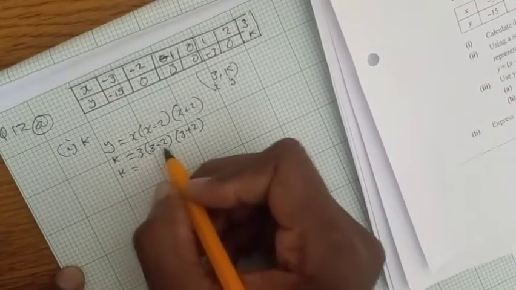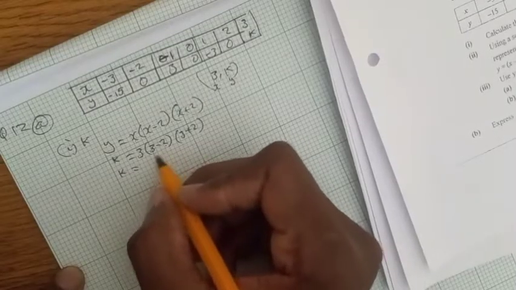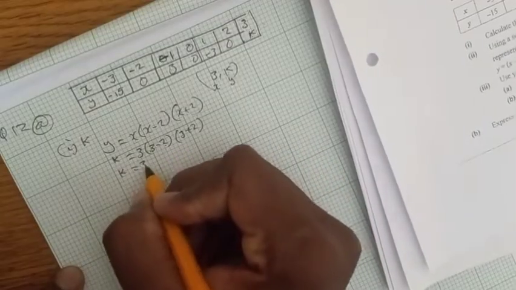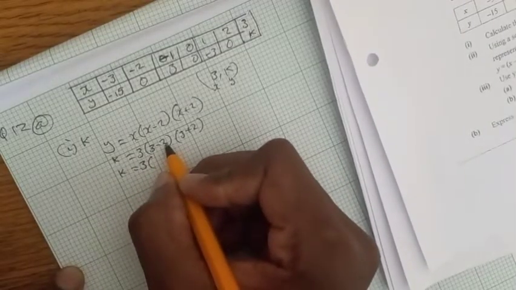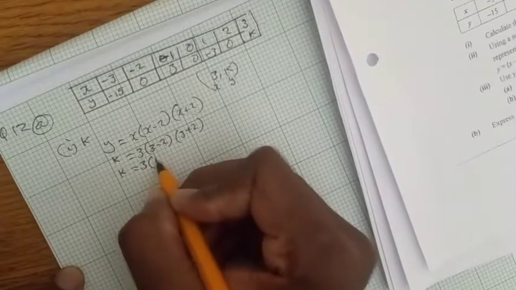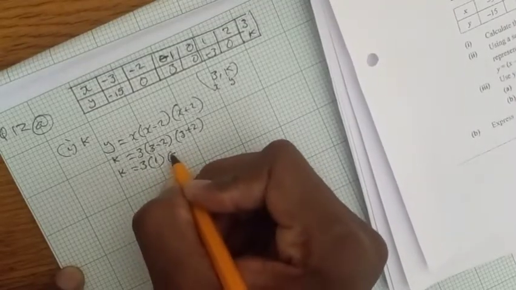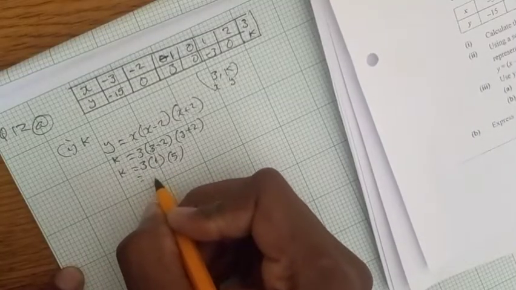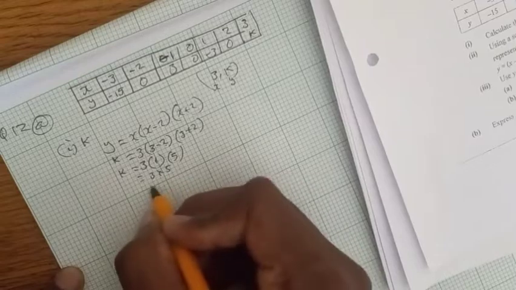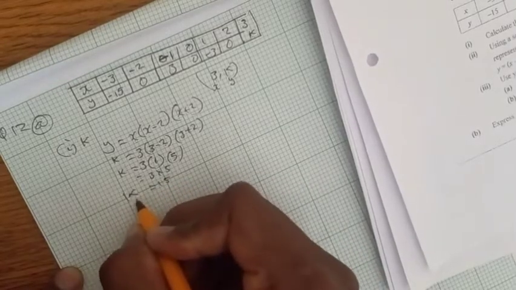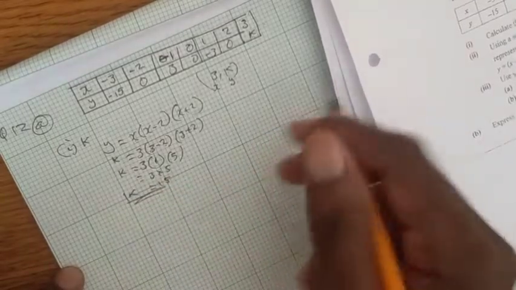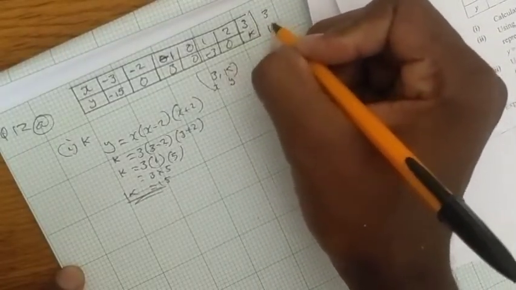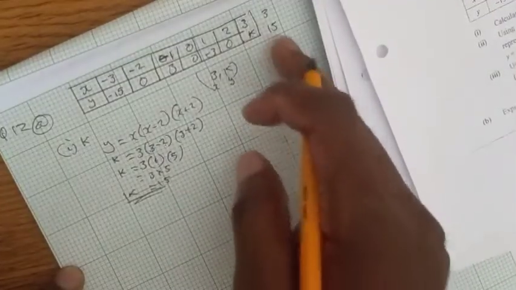First of all, you have to understand the BODMAS rule. In this case, we deal with brackets first, simplify what is inside the brackets, then we can multiply later. So 3 will be outside there. 3 minus 2 will be 1. 3 plus 2 will be 5. So we can multiply now. 3 times 1 is 3, times 5, which gives us 15. So the value of k is 15. Hence we know that this is actually 3 comma 15.